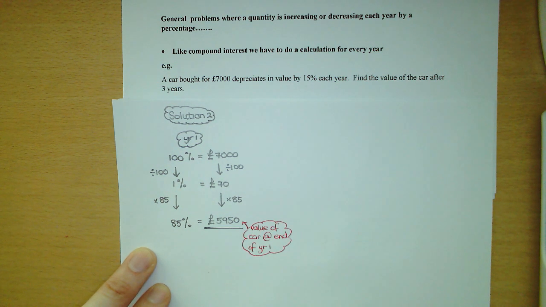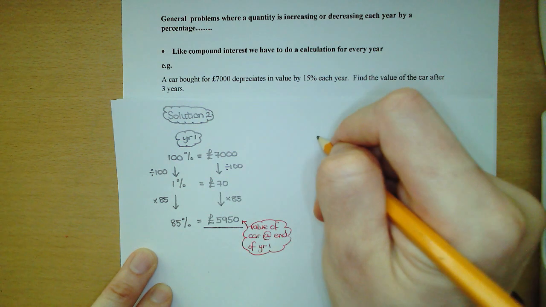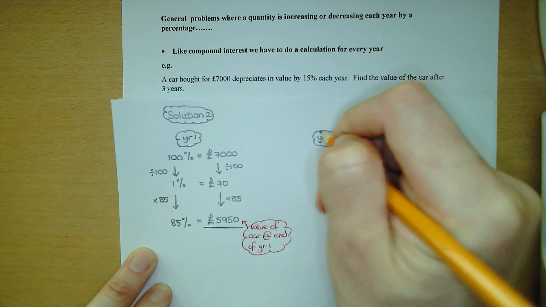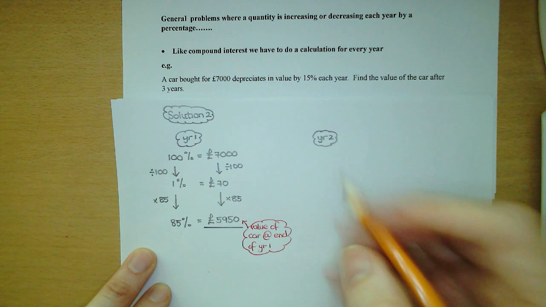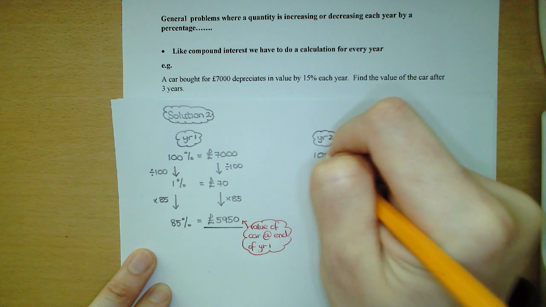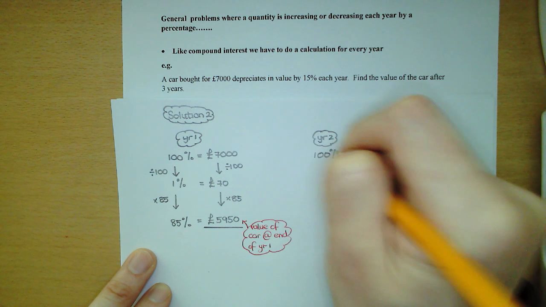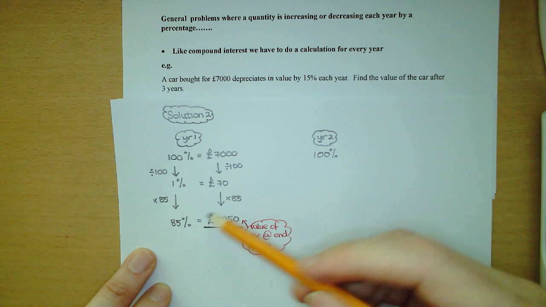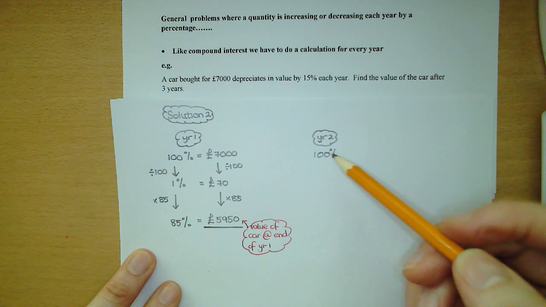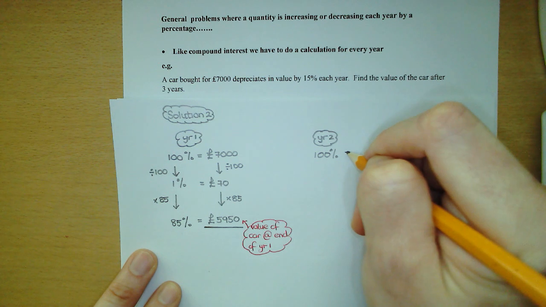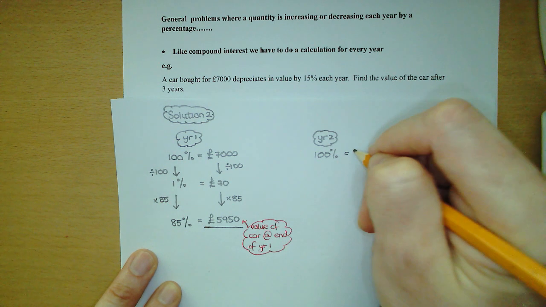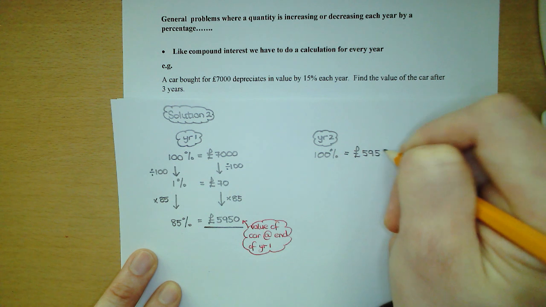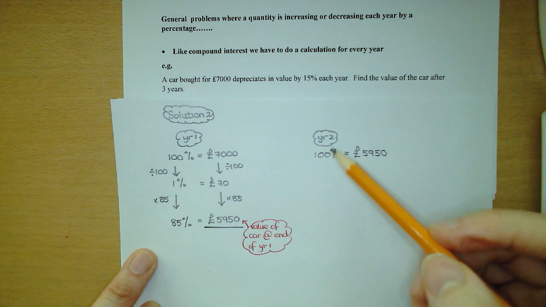So year 1 is over and year 2 now begins. So year 2, what we have originally is always 100%. It's a brand new calculation. You ignore the percentages that have gone before. All you're interested in is the value. You're only carrying over the value. So year 2, we start with 100%, but the starting value is now 5,950.